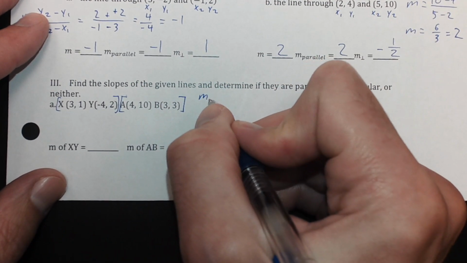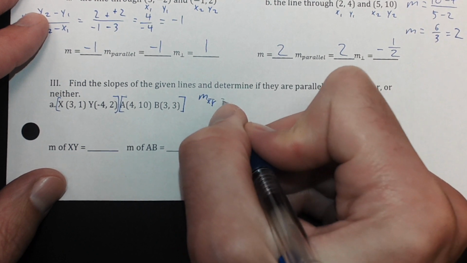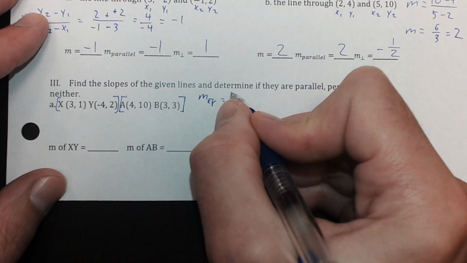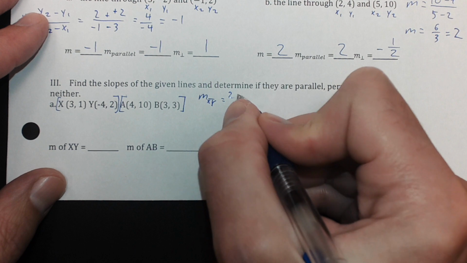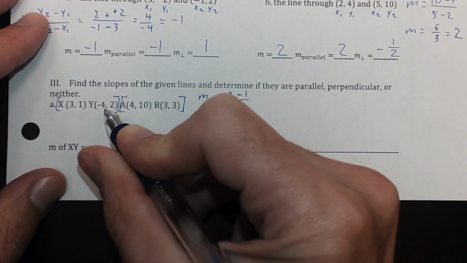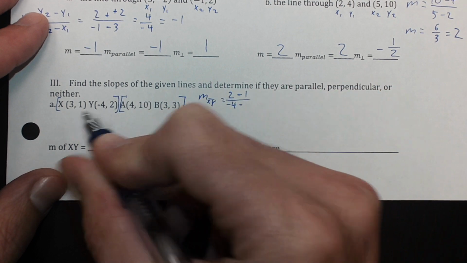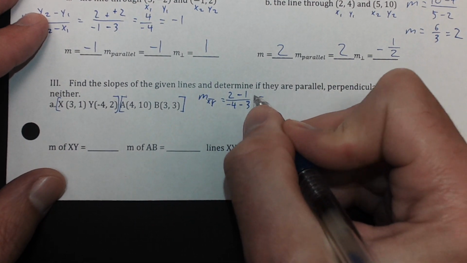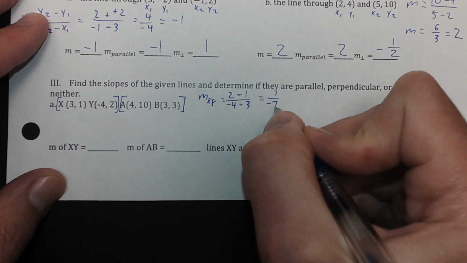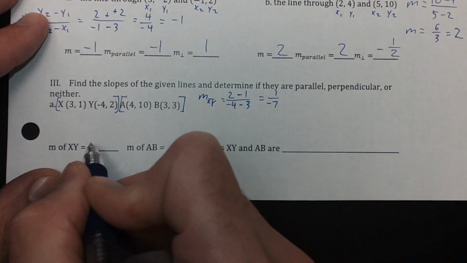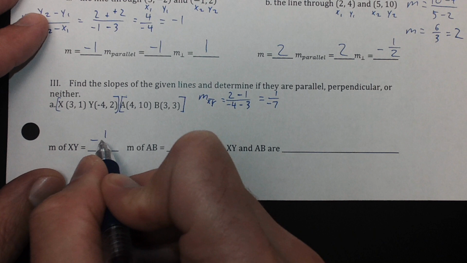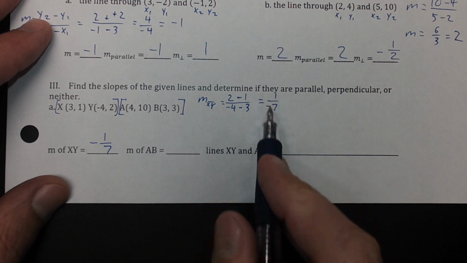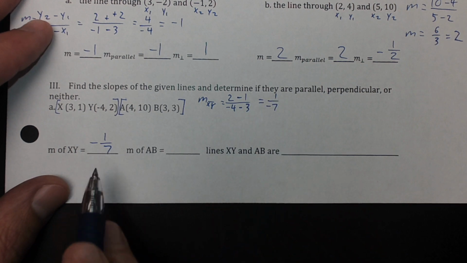So the slope of segment xy, I'm going to call this my x1, y1, x2, y2. So I'm going to say the difference of y's, which is 2 minus 1 over negative 4 minus 3. And that will give me 1 over negative 7. So my slope of xy, which I have a blank for, is negative 1/7. Usually we'll write the negative out in front instead of being attached to one of those numbers. It's the same thing, but it's customary to write it out in front.